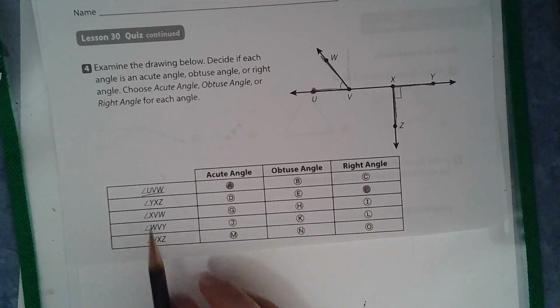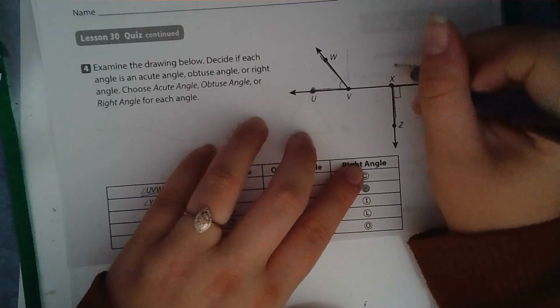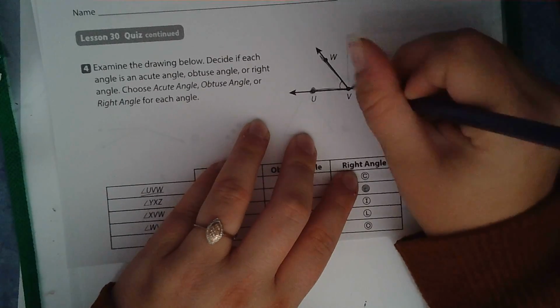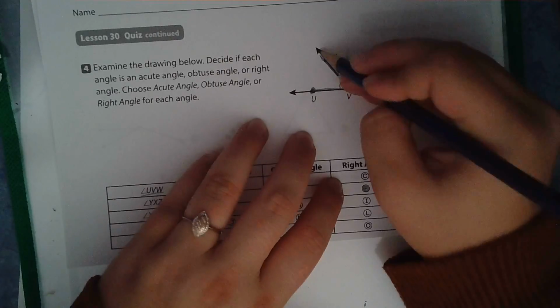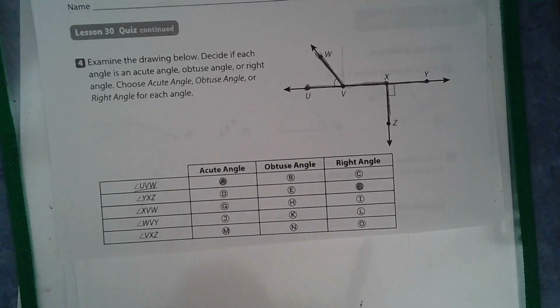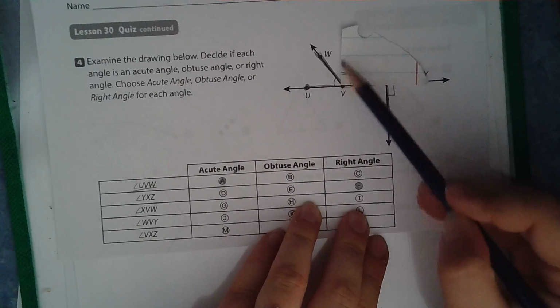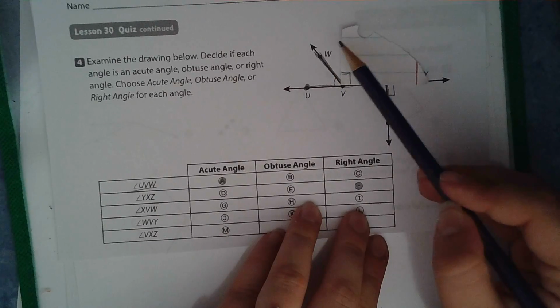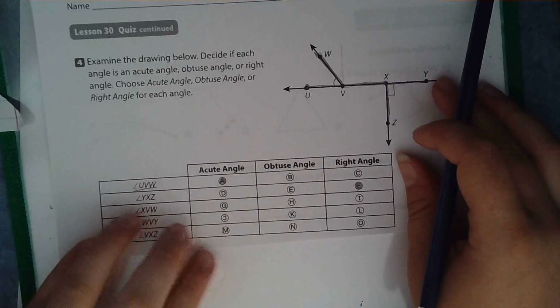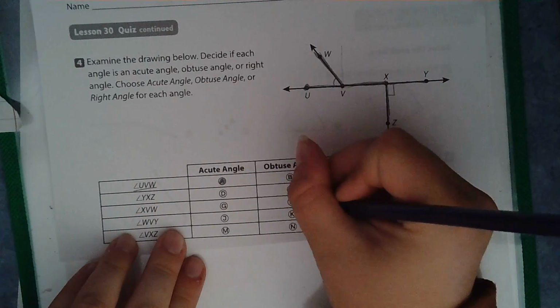Now our next one is XVW. I'm starting at X this time, so I have X here, and I'm going to V to W up here. So I see XVW. Well, when I do my scratch paper, I see that this is supposed to line up here if I have a right angle, but this W over here, the point is all the way past my line. So this looks like an obtuse angle to me, meaning it's more than 90 degrees, and I'm going to choose letter choice H.